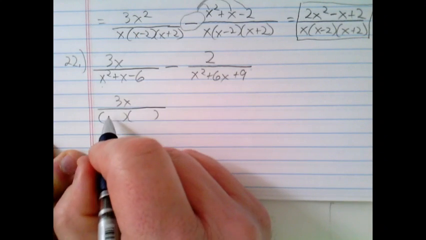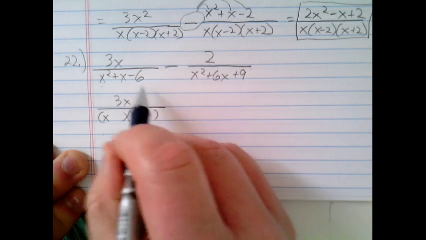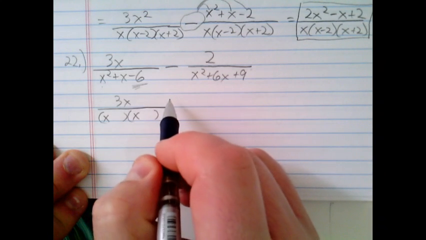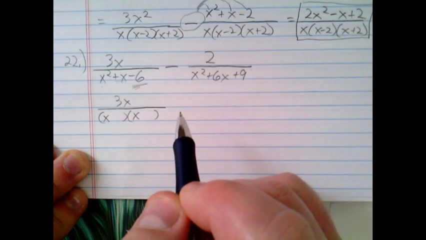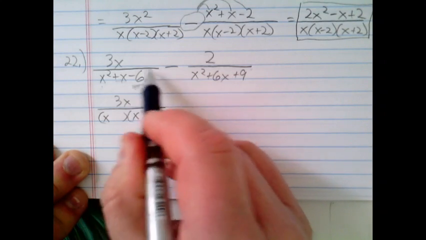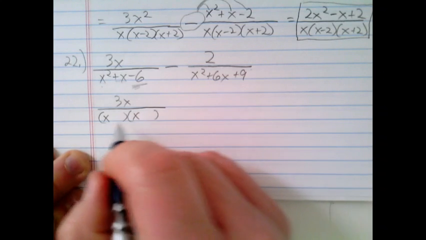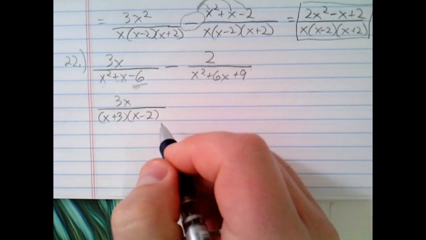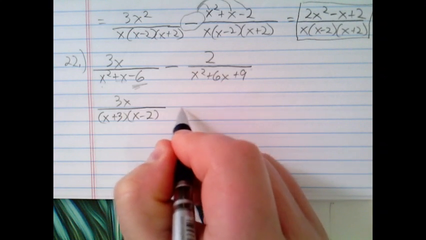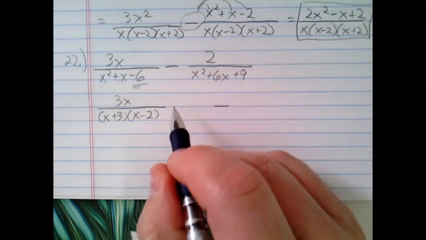The trinomial starts with x squared. So I'll start my binomials, each with an x. Now I need two numbers that multiply to negative 6 and add to 1. So a 3 and a 2 would work. One needs to be negative for the 6 to be negative, but the bigger one needs to be positive since they add to something positive. Okay, so let's make it plus 3 and minus 2. Now again, I'll leave a little space so that I can multiply the top and bottom by something if needed.